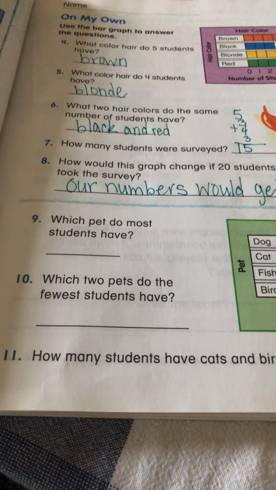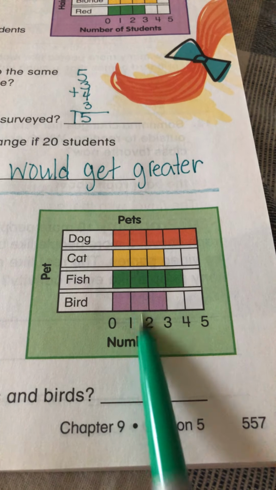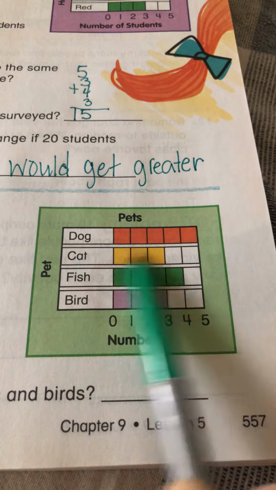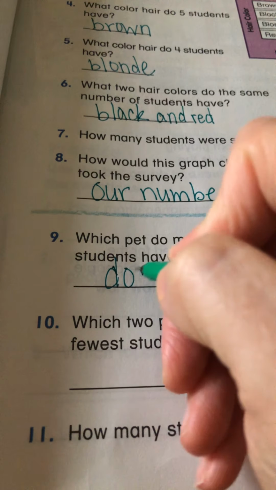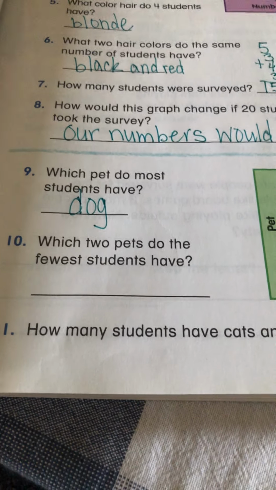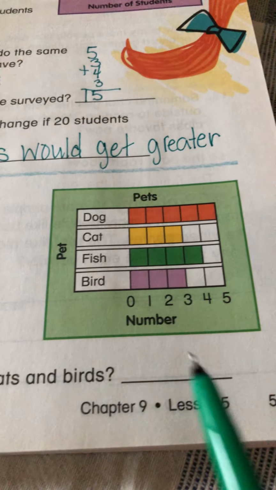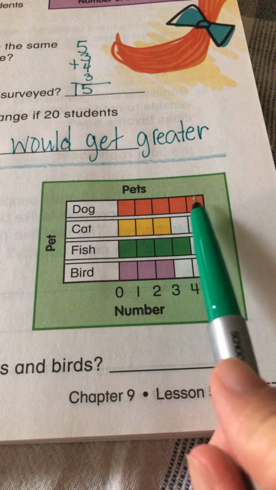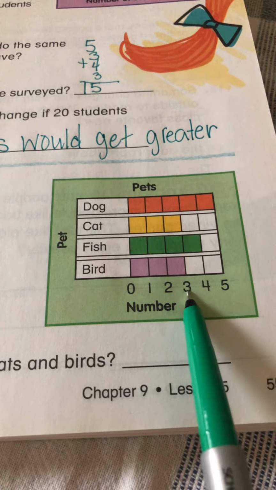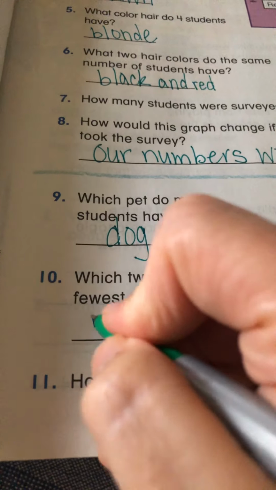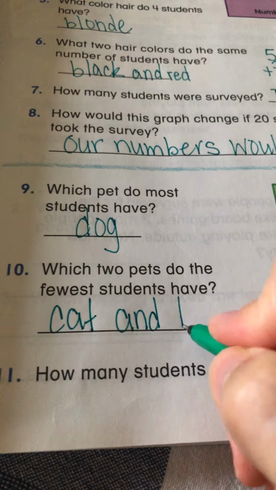So which pet do most students have? If we look here, the animal that has the biggest amount colored in is the dog. So for number 9, we're going to write dog. For number 10, it says, which 2 pets do the fewest students have? They're not asking for 1, but they're asking for the 2 pets. Well, right now I can look and see. I knew dog had the most. That looks like fish is next, and then it's cat and bird. They both have 3. So for number 10, I'm writing cat and bird.